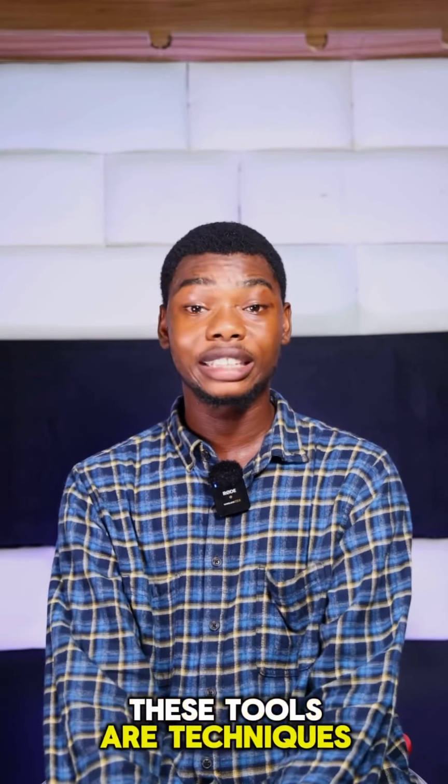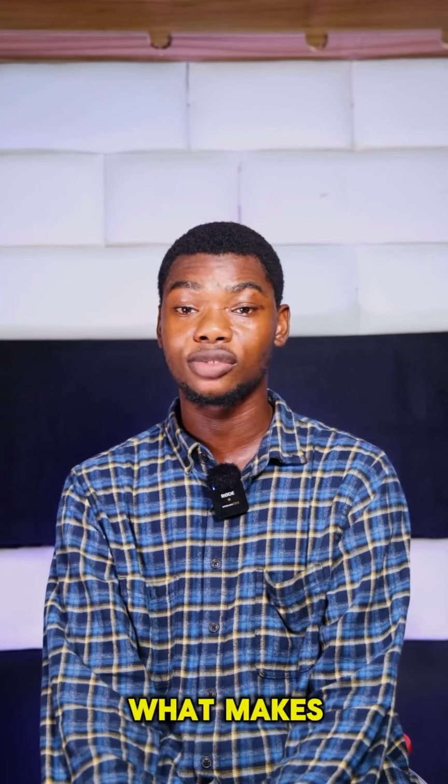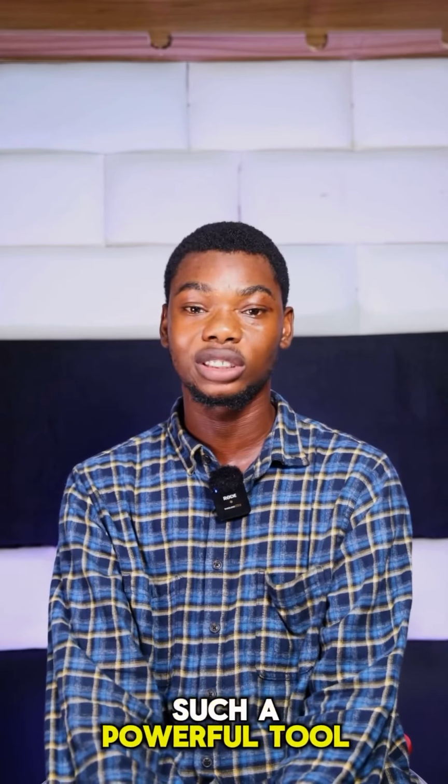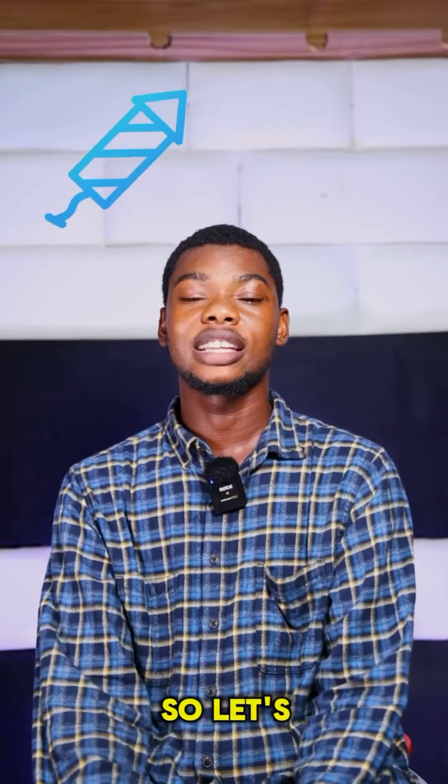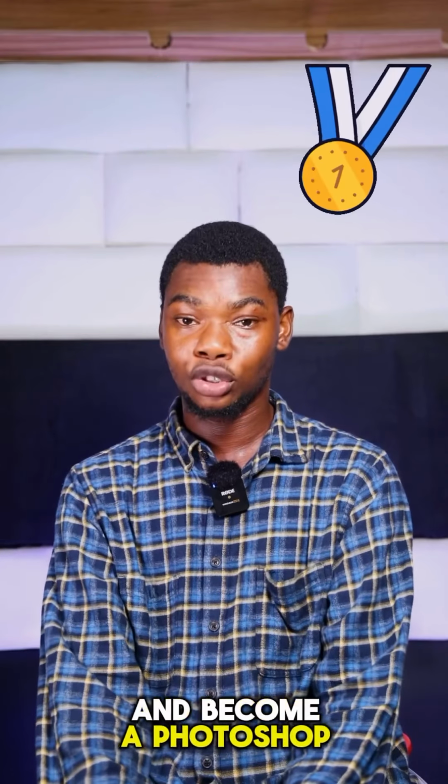These tools and techniques form the foundation of what makes Photoshop such a powerful tool for digital artists and photographers. With practice, you'll be able to take full advantage of Photoshop. So let's get started and become a Photoshop pro.